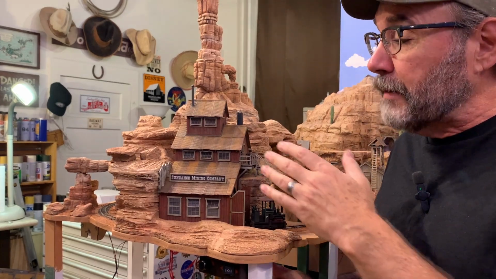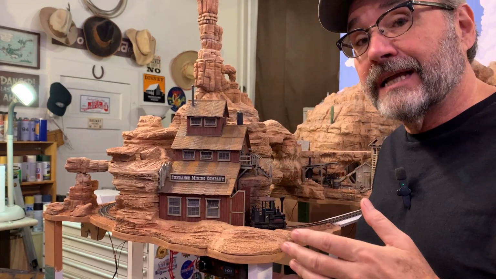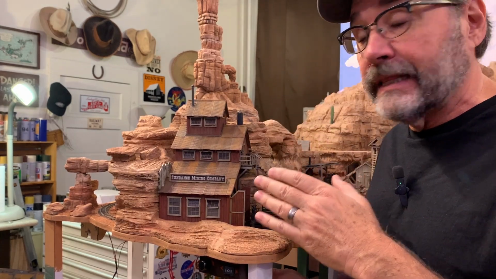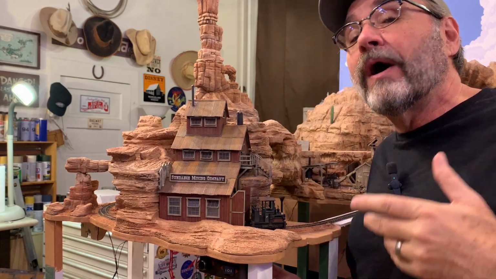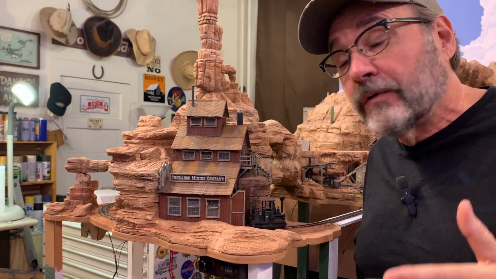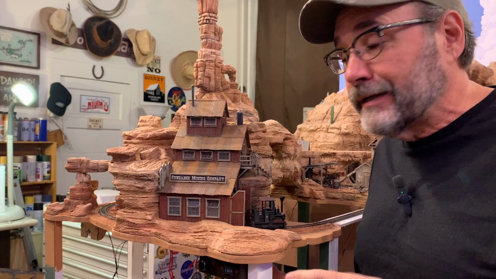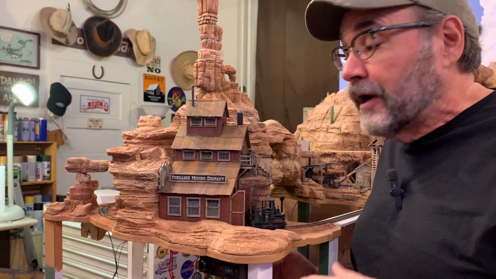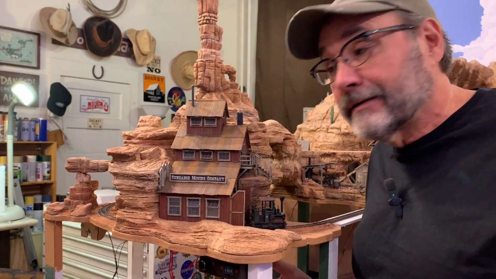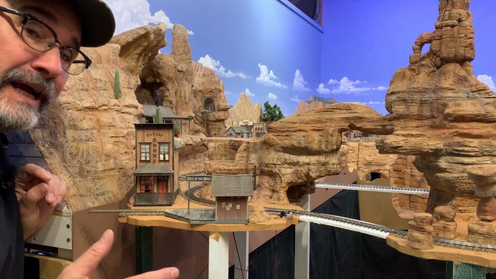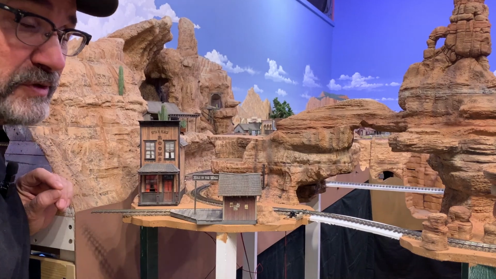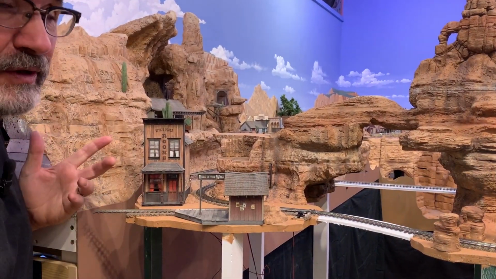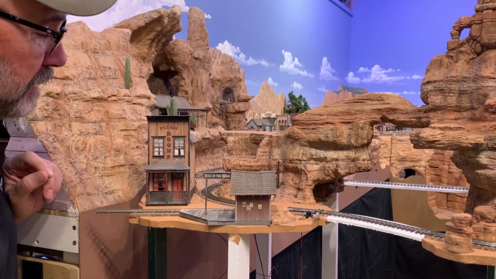What if you took a model structure that's designed to be viewed at or near eye level or looked down on and added a little bit of extra height to it? What would the effect be there? Well, as you can see on the Sundance mine, it tends to make the structure look taller and more dramatic than it actually is. In fact, I like the effect so much that I use it all the time. And I call it reverse forced perspective, even though it's actually just regular forced perspective from a different angle.